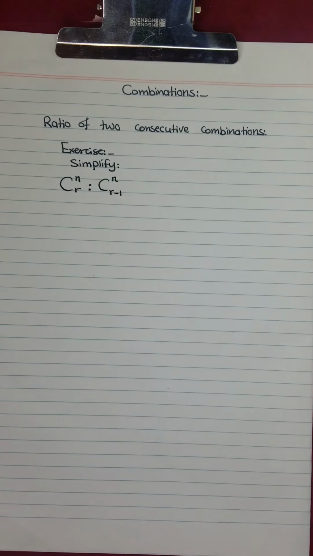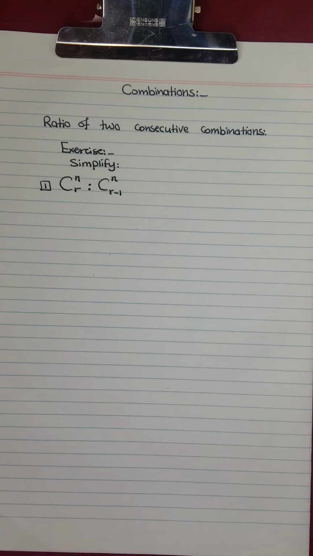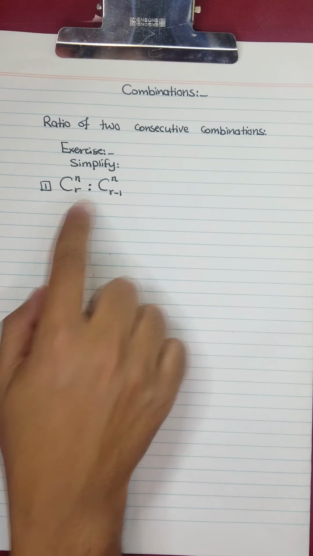Let's see. Actually, by simplifying this one, we're going to find an important property. And let's investigate it together. So let's see. What do they want us to do? They want us to simplify this combination ratio to this combination. Now, the word ratio means division.